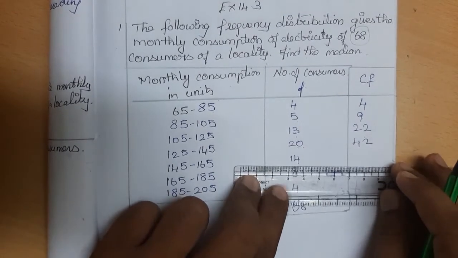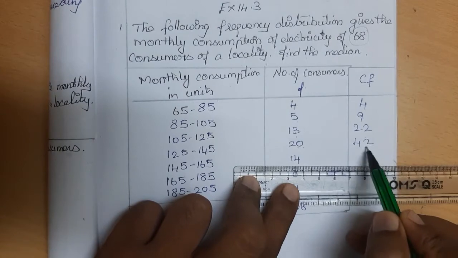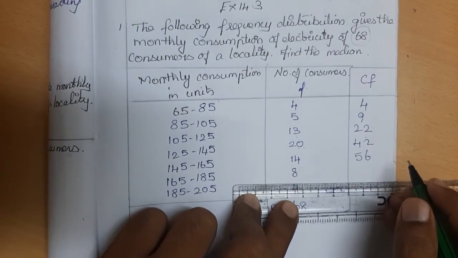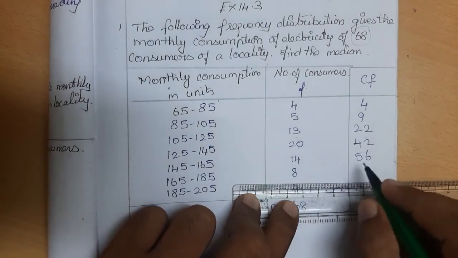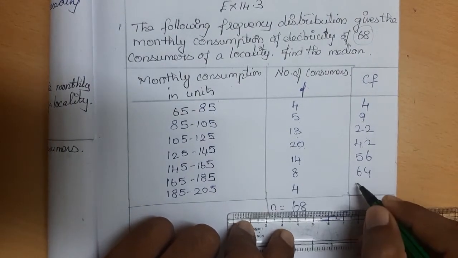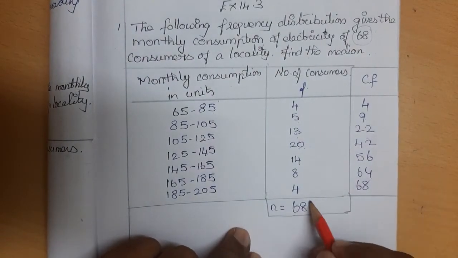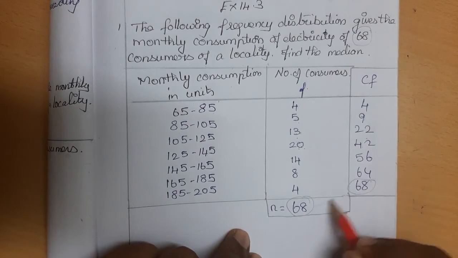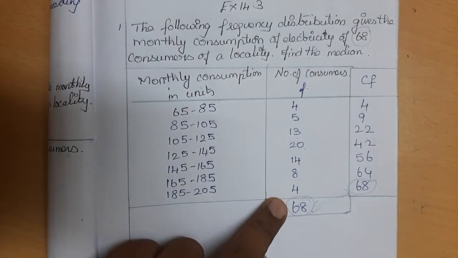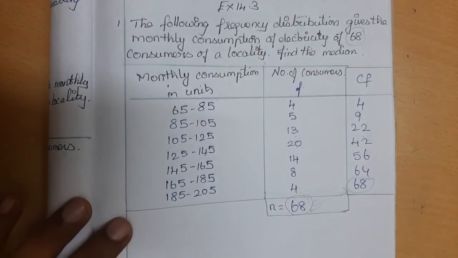So the next class is 14. We have to add everything: 4 plus 5 plus 13 plus 20 is 42, which we already added. 42 plus 14 is 56. The next is 8: 56 plus 8 is 64. So directly you can add like that. 64 plus 4 is 68. You can notice that the n we found and the final cumulative frequency are the same, since we are adding all the frequencies, right? Cumulatively we are writing it. Cumulative means just collecting all the other things, right?